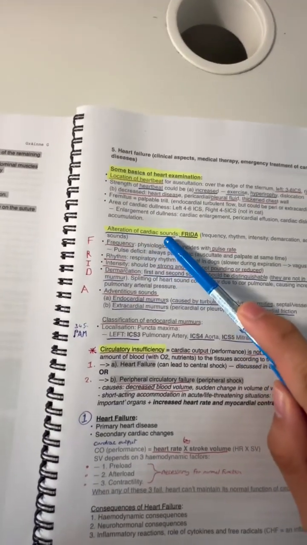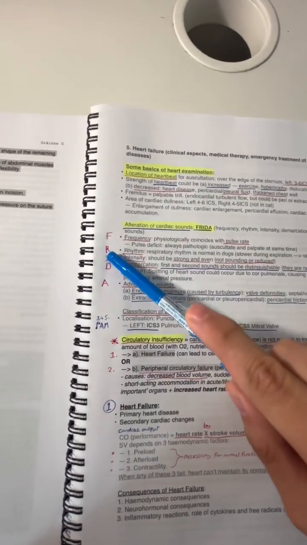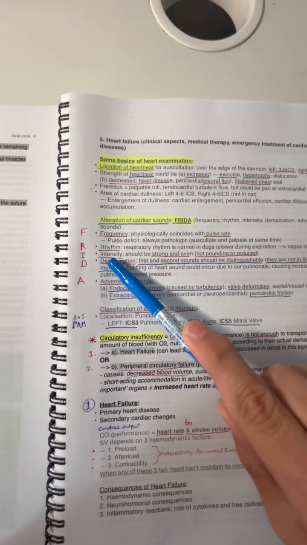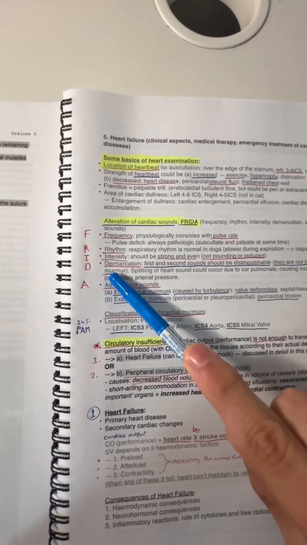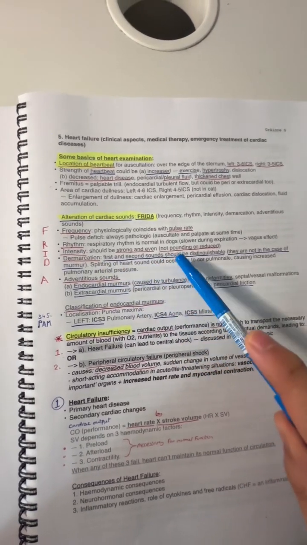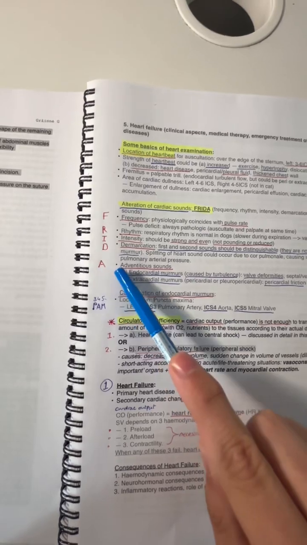The alteration of cardiac sounds, FRIDA. F is for frequency. This is the pulse rate. R is for rhythm. I is for intensity. It should be strong and even, not pounding or reduced. D is for demarcation. The first and second sounds should be distinguishable. They are not in the case of a murmur. And A is adventitious sounds.